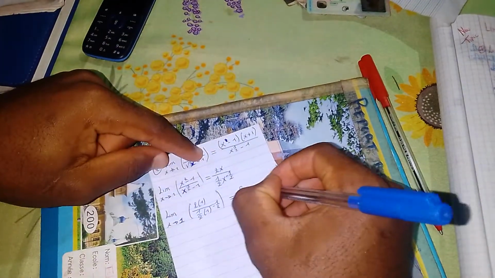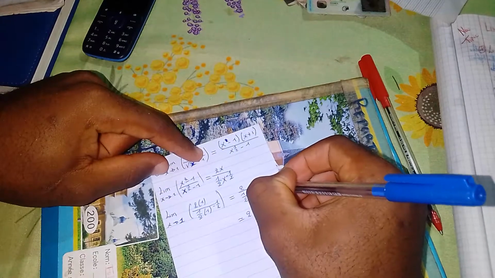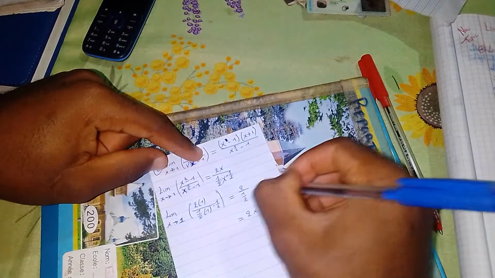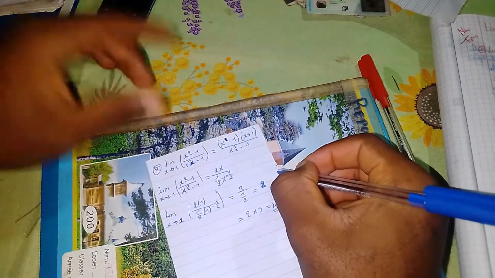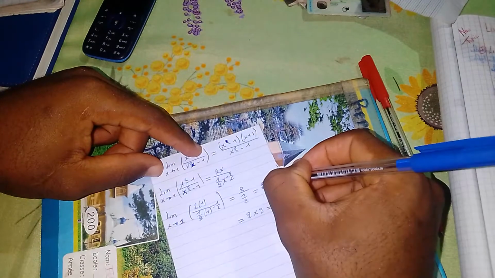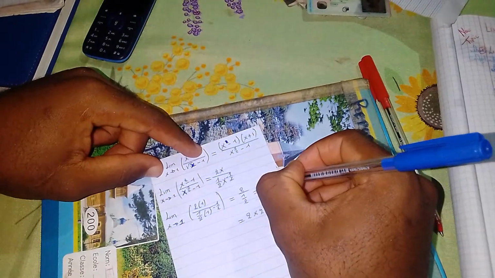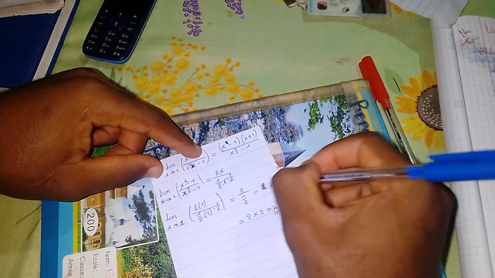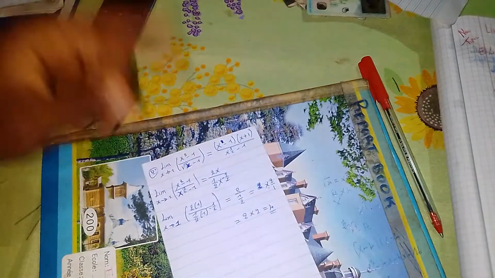What I did here was, I did this. This is 2. I'm a man, I might make errors, so don't... 2 times, I'll simplify everything since the sign here changed, all over 1. 2 times 2 is 4.